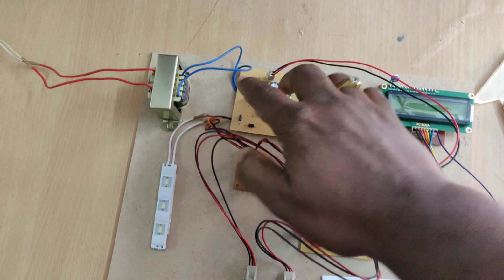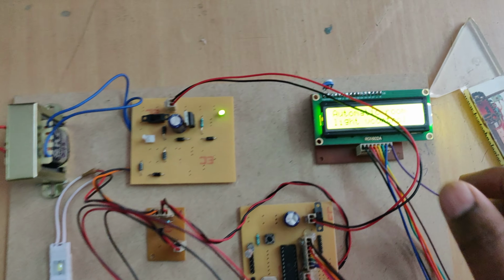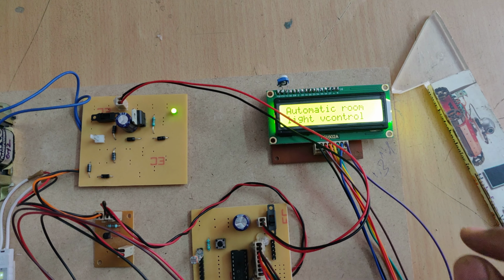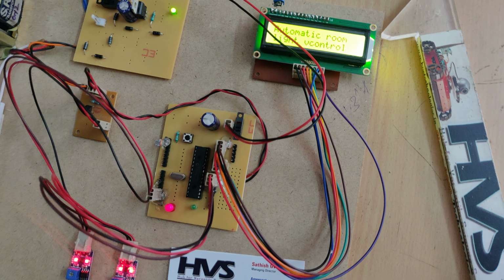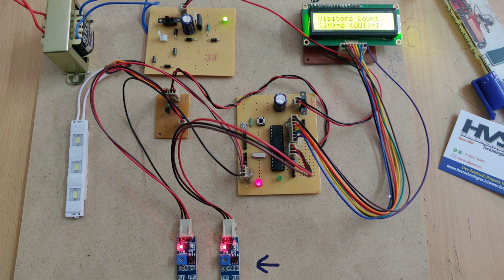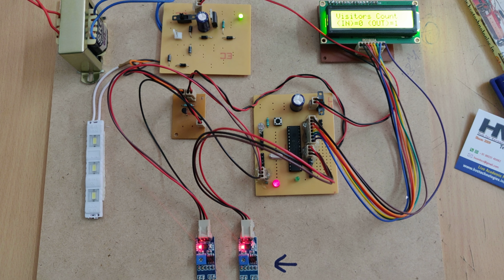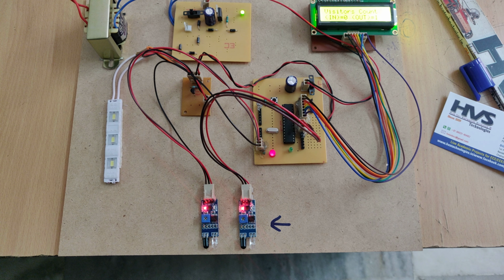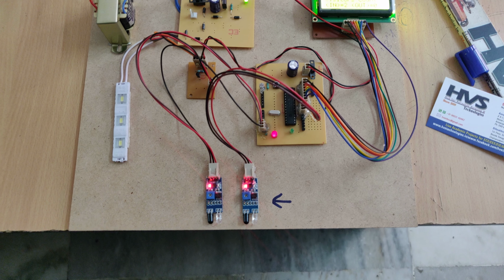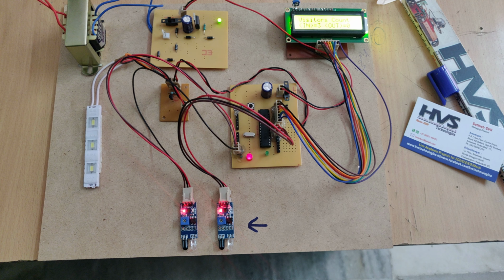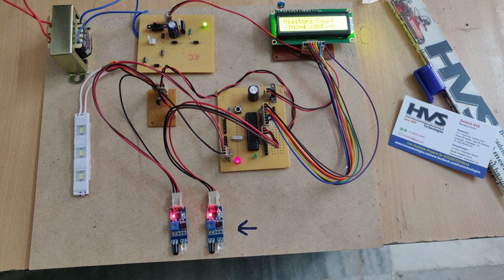Let us see the demonstration. Just switch on the power, and the LCD will show the welcome message. Now we are going to make the movements. Now the count will be increased. Since the sunlight is sufficient, the light will stay in the off condition.